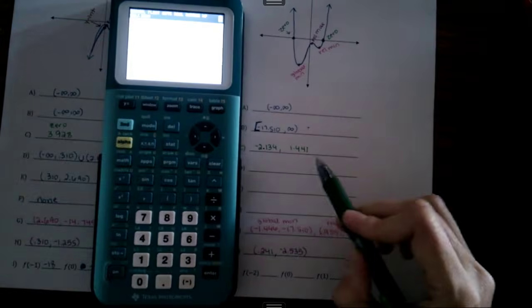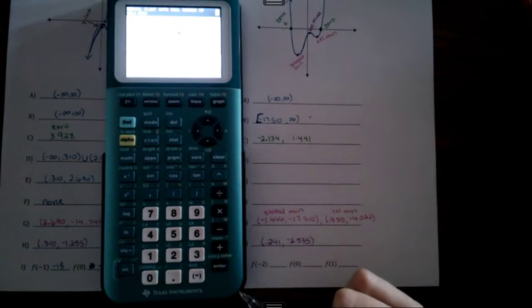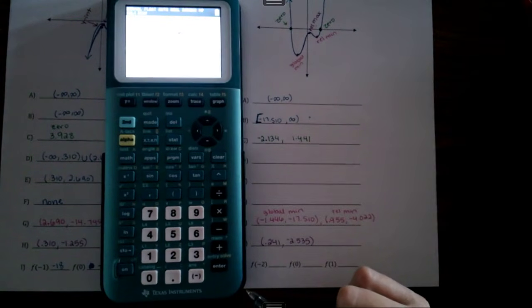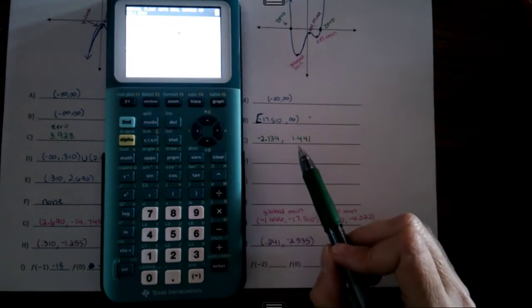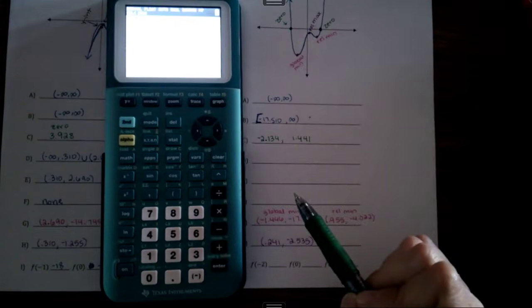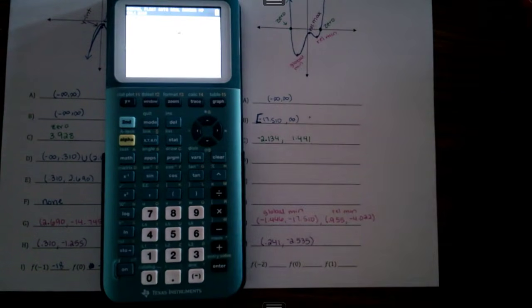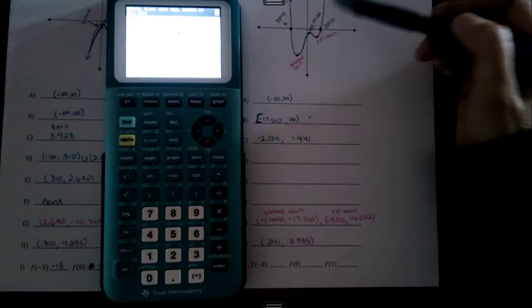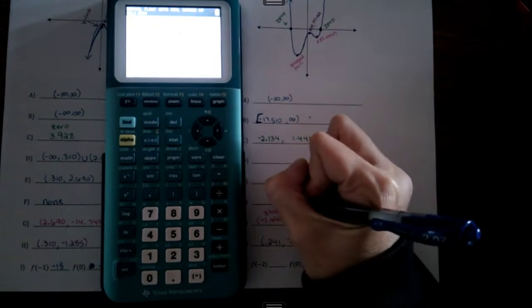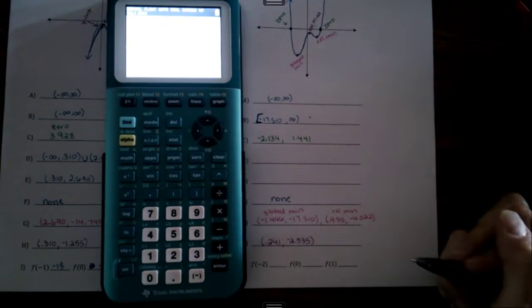Okay, notice I'm not putting these in parentheses as an ordered pair. These are two separate answers. If I asked for x-intercepts, you would put negative 2.134, comma 0, 1.441, comma 0. It would be two separate zeros, two separate ordered pairs. So no parentheses, I'm just listing two separate zeros. All right, then I'm looking for where the graph is increasing, decreasing, and constant. Well, right now I can go ahead and say it's not going to be constant. So we can go ahead and put none here because there are no places where it's constant.